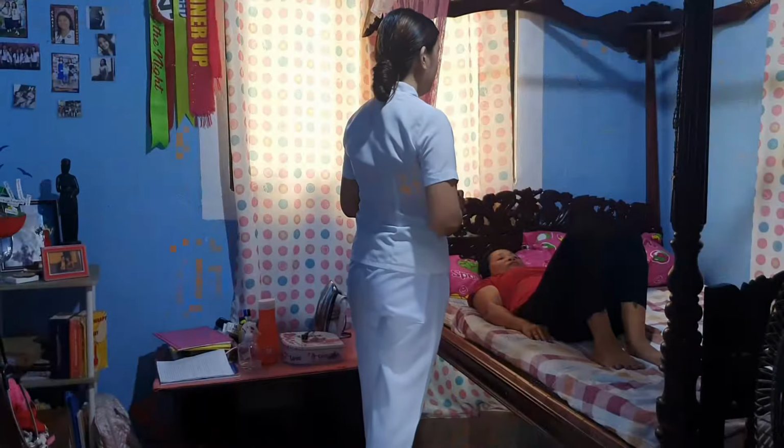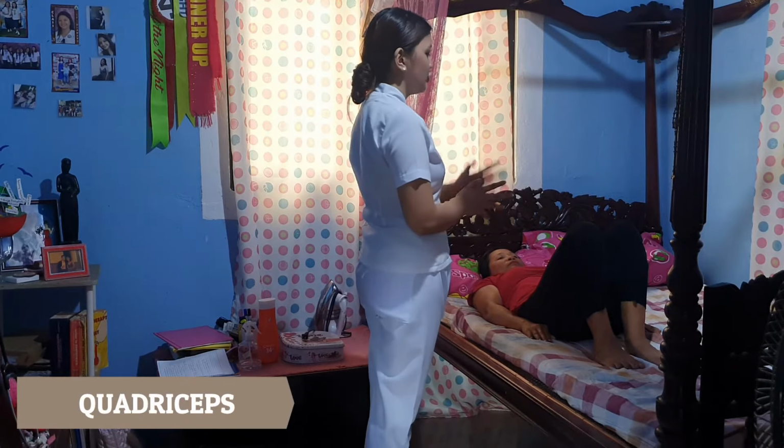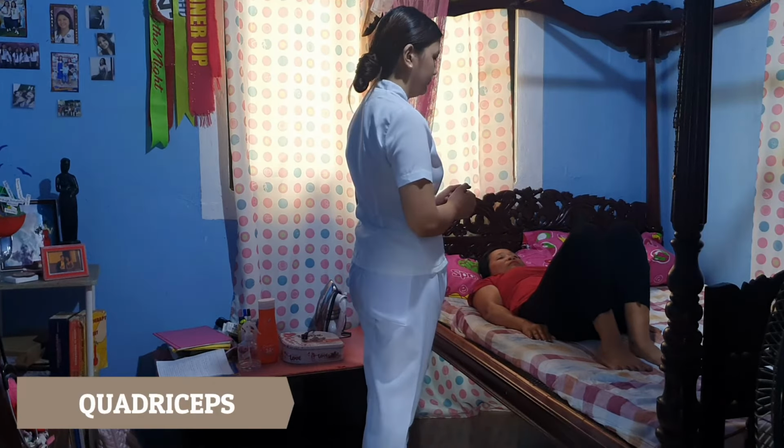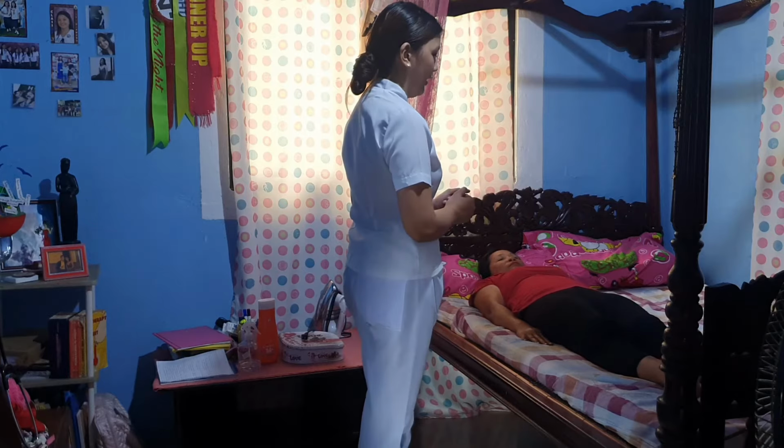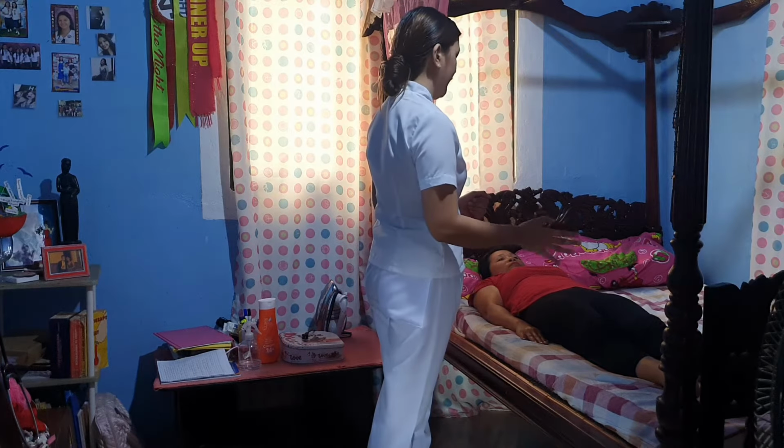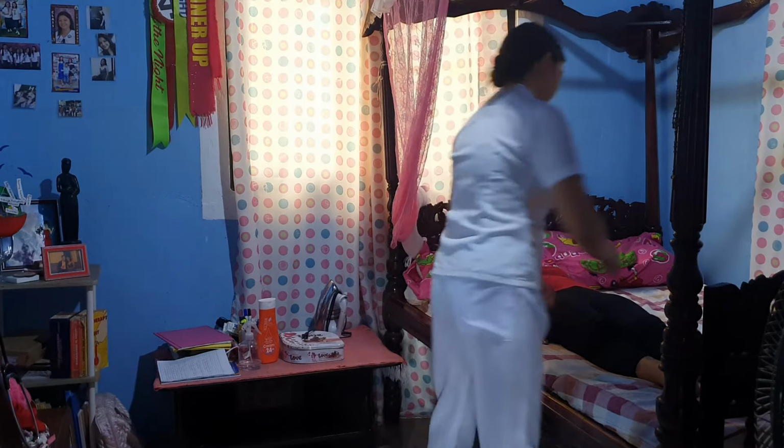For the quadriceps, the client is supine, knee partially extended, and the client will resist while you attempt to flex the knees. Okay, ma'am, so for your quadriceps, I want you to extend your knees for me. Okay, so I'm going to attempt to flex your knees, okay?